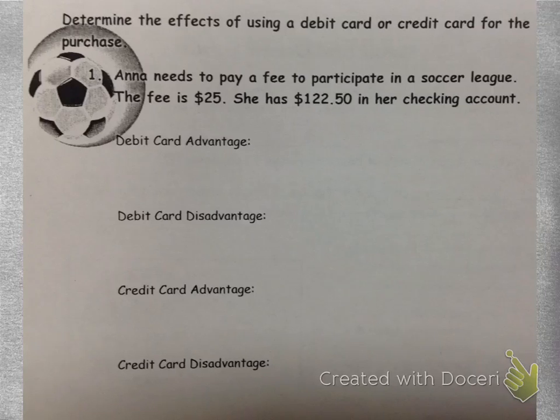An advantage of using her debit card is that she will not have to pay interest. So anytime you can avoid having to pay interest, the better. If she pays with her debit card, she will not have to pay interest.